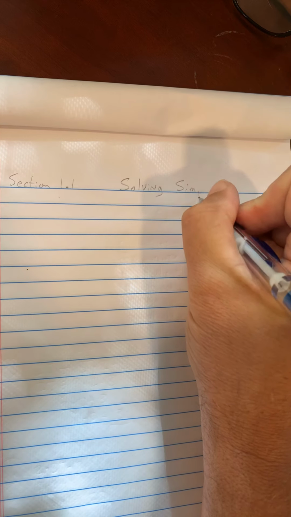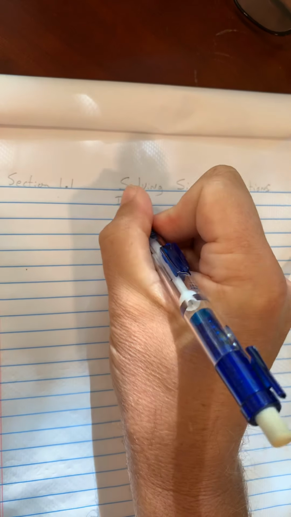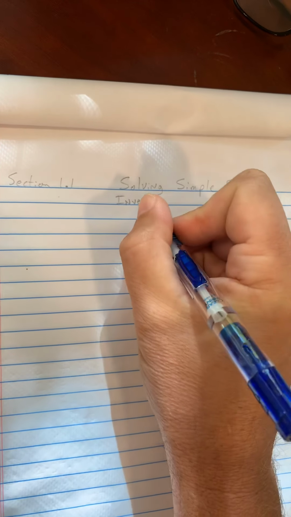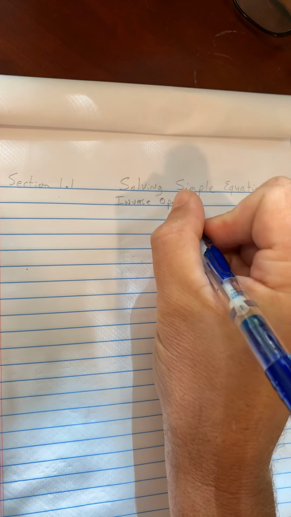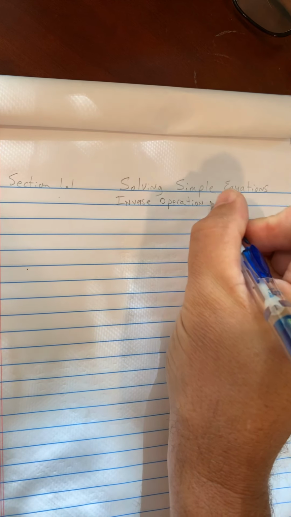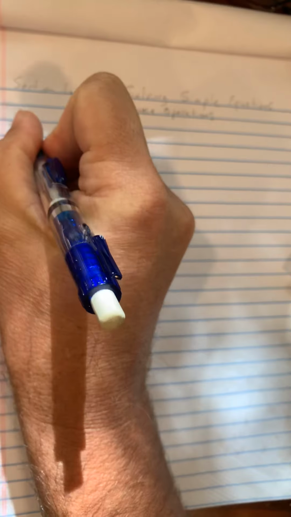This is solving simple equations. And we are going to do that using inverse operations. So here we go. Let's take a look at these. Couple of definitions.